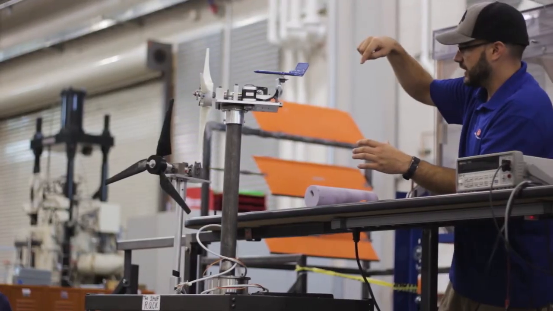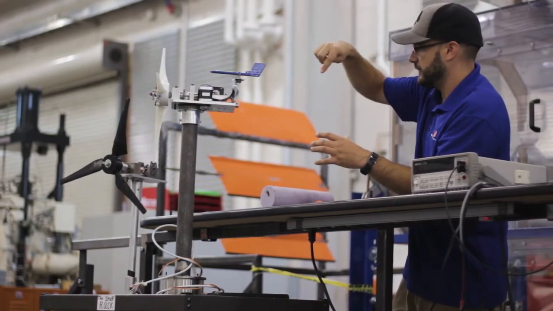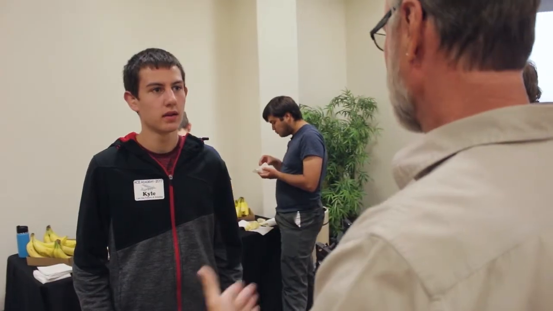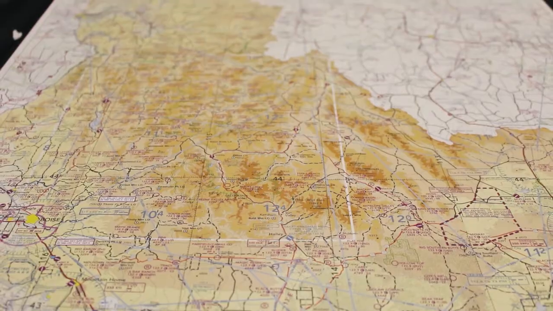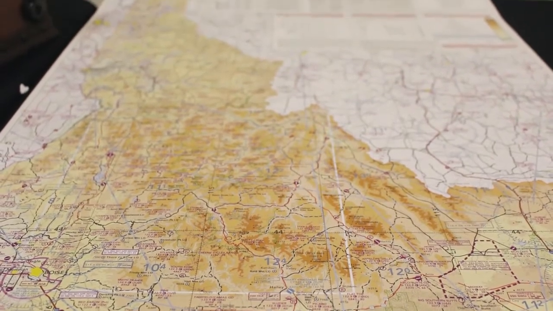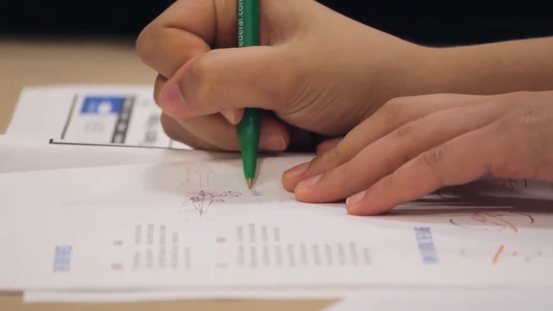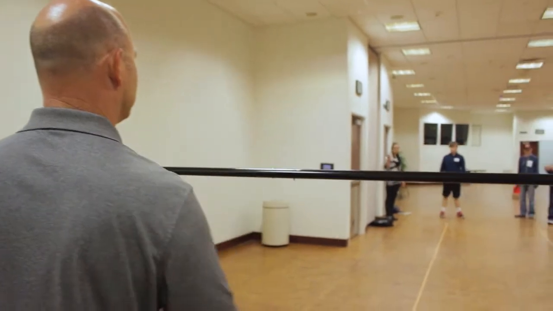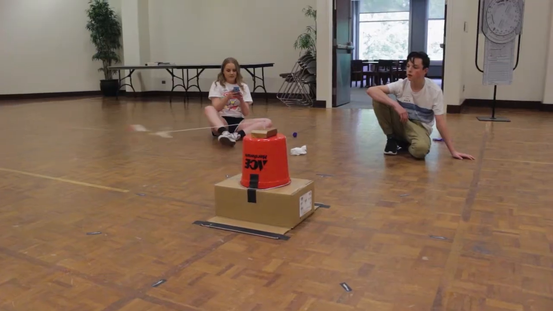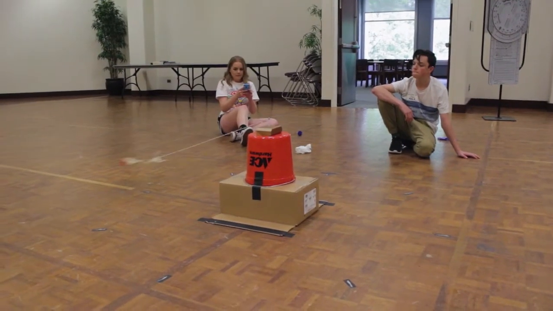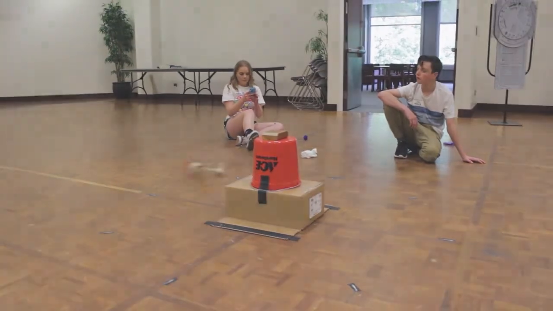Our hope is that the students will walk away with a better appreciation of why they're learning the things they're learning in school and that there are practical applications. And then for the teachers, if they can take those practical things that they did in this lab and bring them into the classroom, it really gives equations and math and science and all of that much better context for the kids.